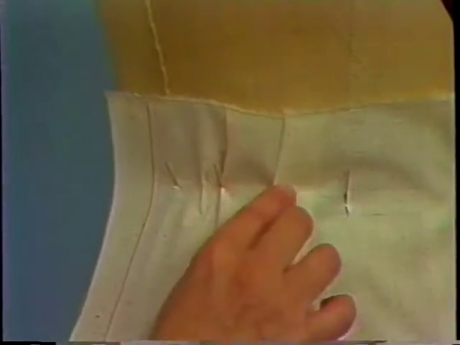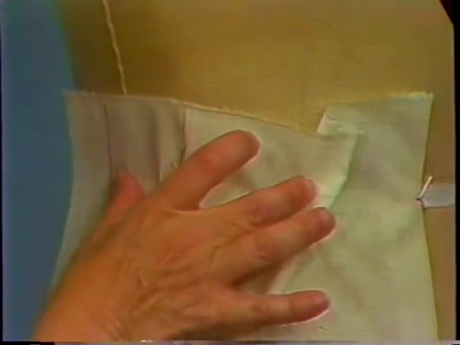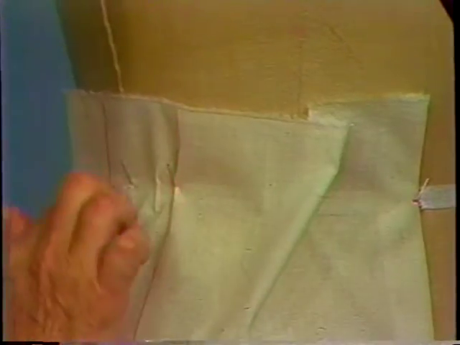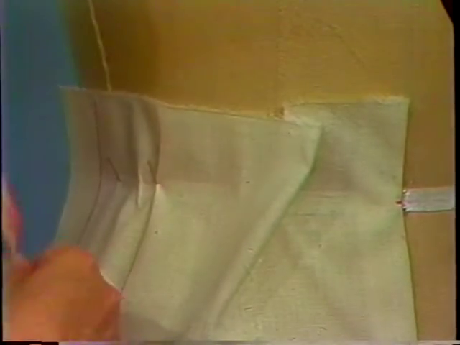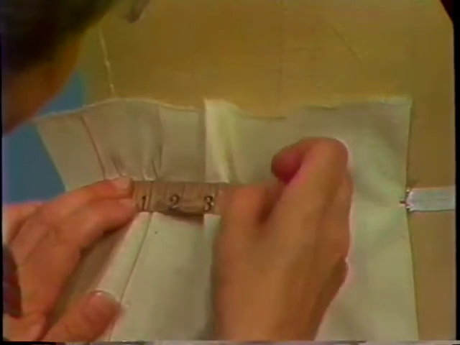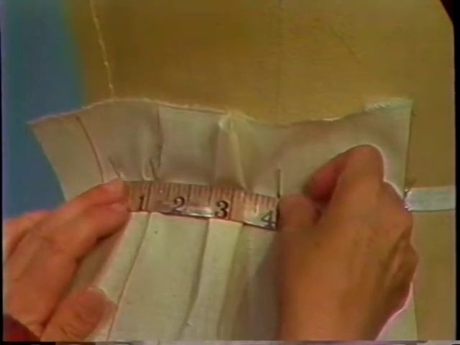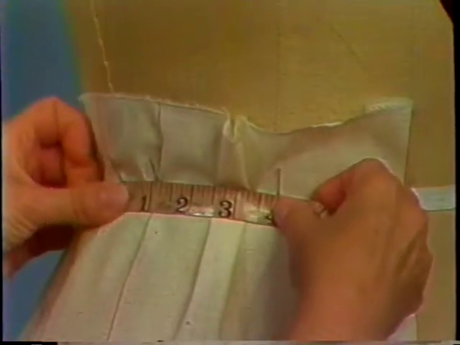The distance between the first dart, which we'll refer to as the princess dart, and the second dart, which is just the dart between princess and side seam, we want to find that center position and mark it. Okay.